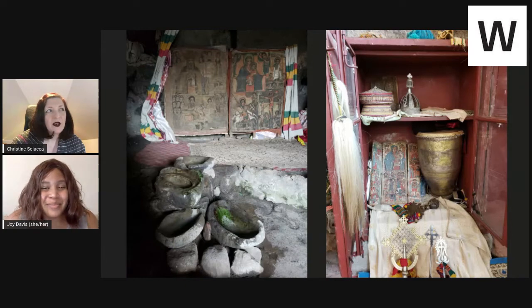Absolutely. I think one thing I would say is it's a very physical act to go into these churches. I had a hard time. I'm not a hiker, but I had on hiking boots, and it's very uneven. You're crawling through sometimes little hallways that are carved out of the rock to get from one church to the other.